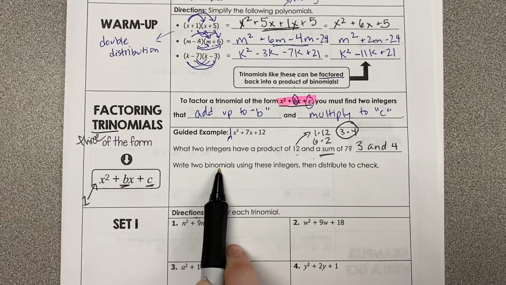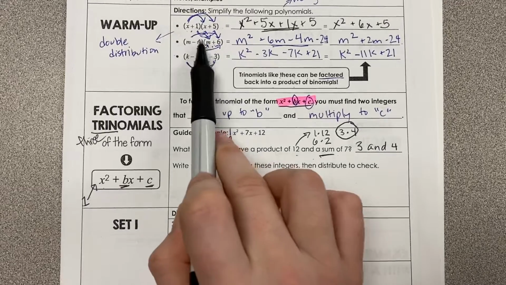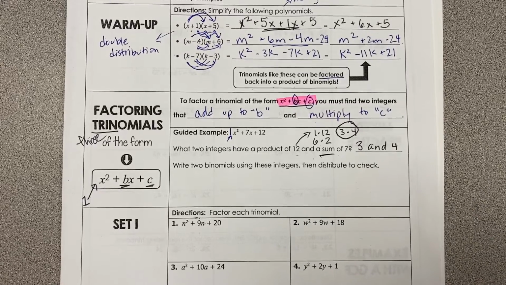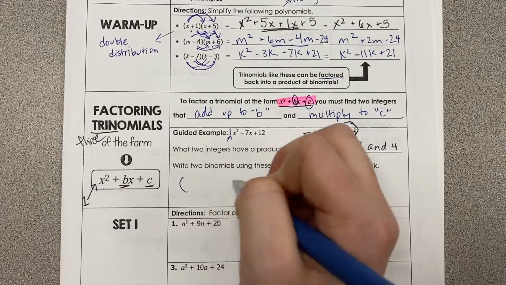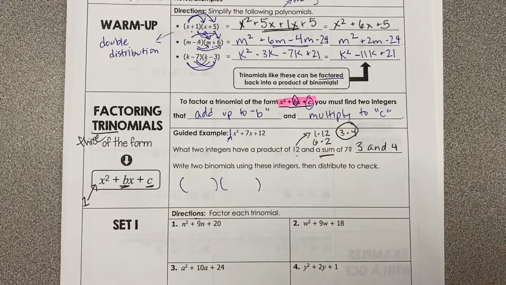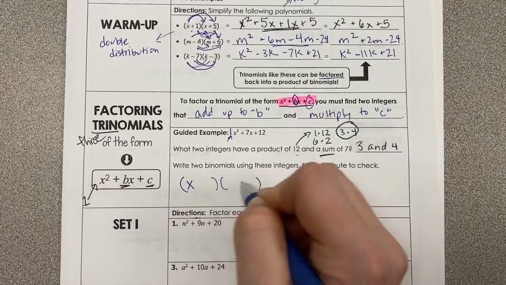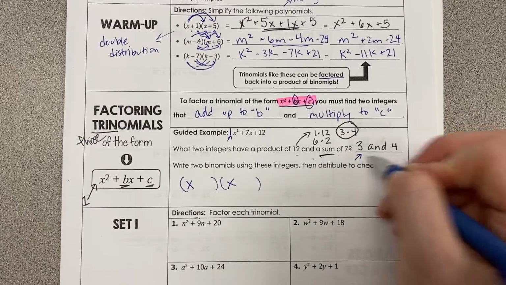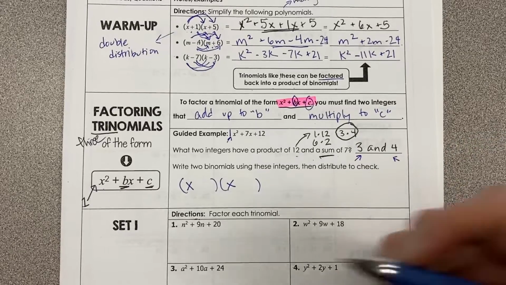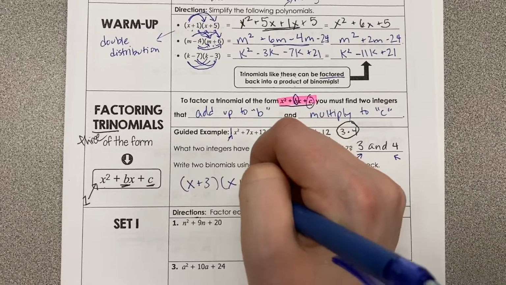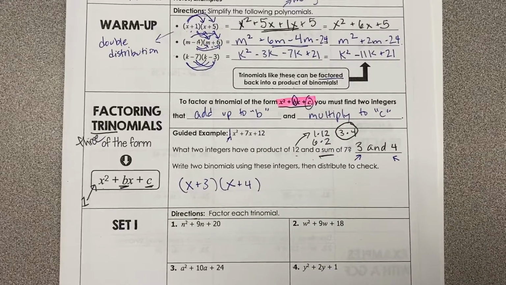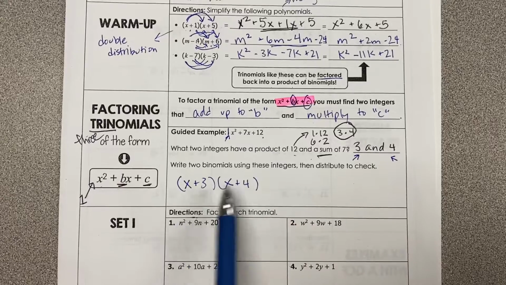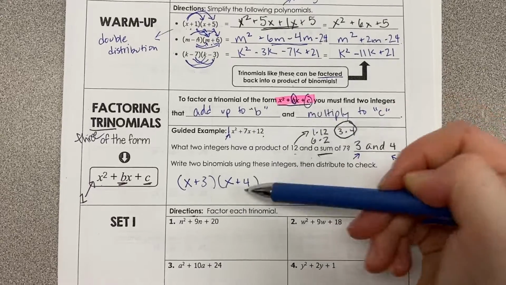Write two binomials. Binomials is two terms, just like we saw up here. Using these integers, then distribute to check. So how I'm going to do this is I'm going to set myself up. I have two binomials, and I'm going to have my x's in one side, and then all I'm going to do is take these two factors, 3 and 4, and place them inside my parentheses with the x. Now, we just went from x squared plus 7x plus 12 to two binomials. We did the reverse of distribution.